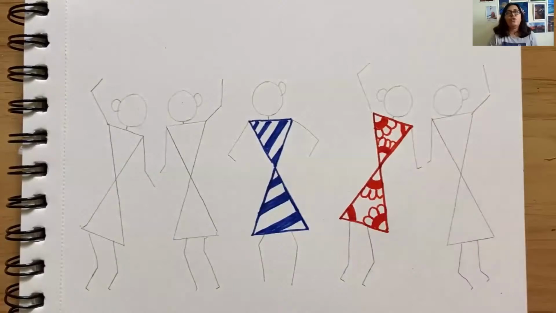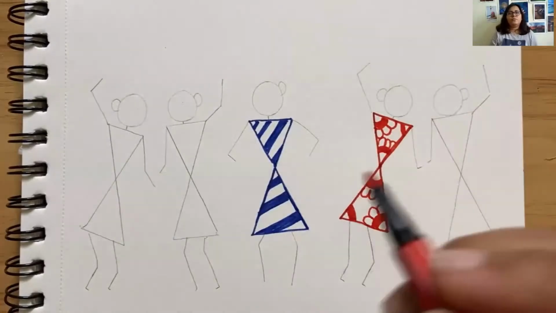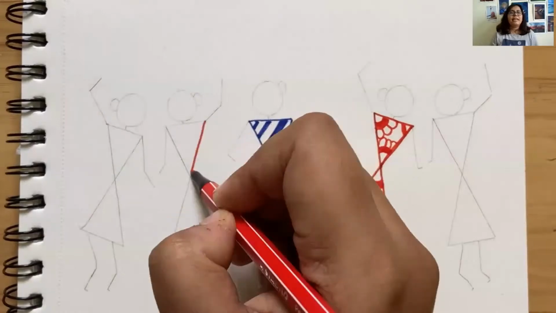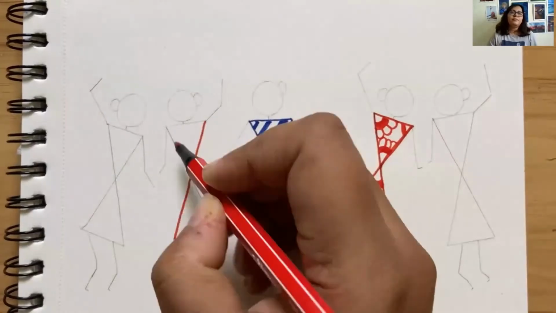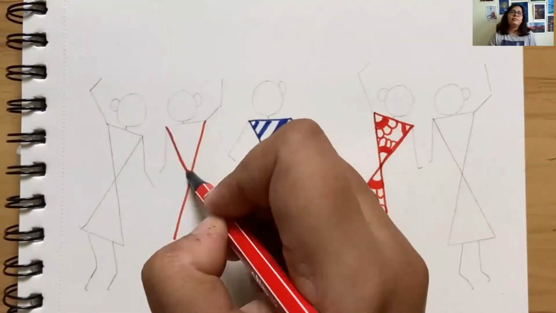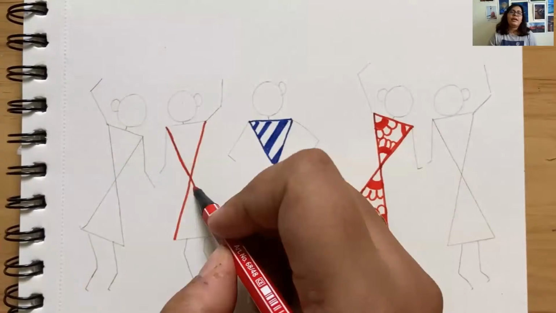We'll move on to the other bodies also. So I'm using red again for the second body. Always remember to border up the triangles. That is how it will look nice and pretty.